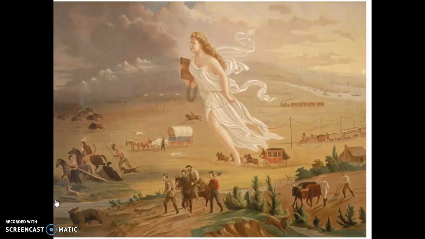We are going to be learning about manifest destiny. And what you see in front of you is a painting that is called American Progress. It was painted by a gentleman named John Gast in 1872. This picture symbolizes a lot of what was happening in the United States during the westward expansion and manifest destiny.